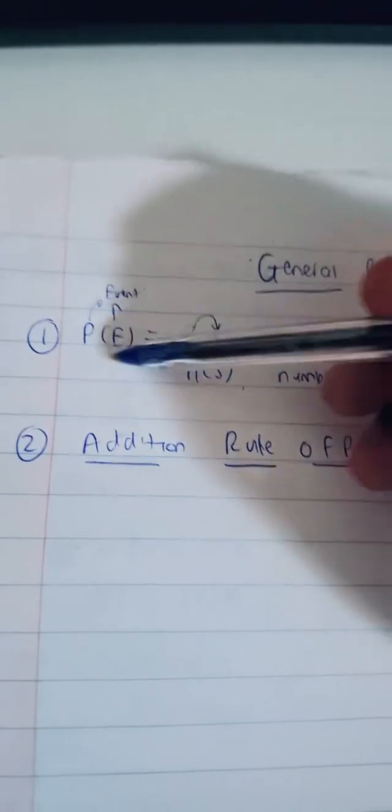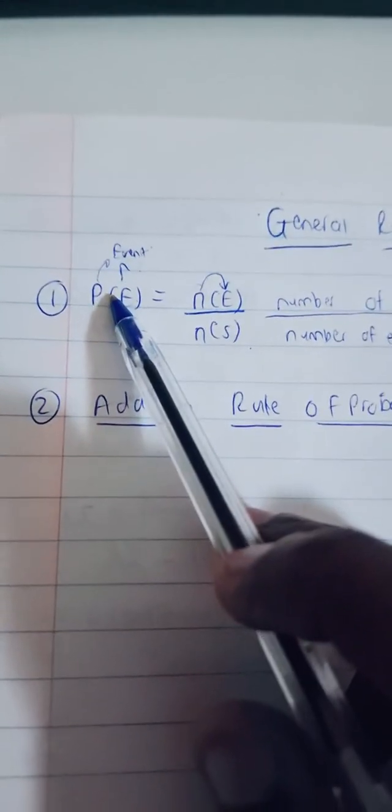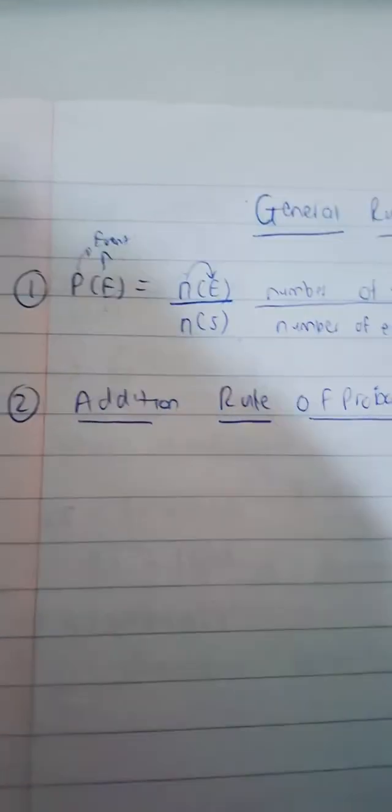So that is the definition of probability. Probability of an event is equal to the number of elements in that event, or in other words, the favorable outcomes over the number of elements in the sample space. Our sample space consists of the total possible outcomes. Okay, so that is the definition of probability.